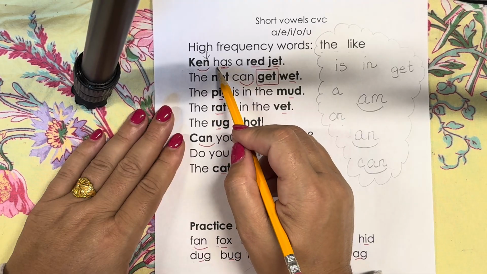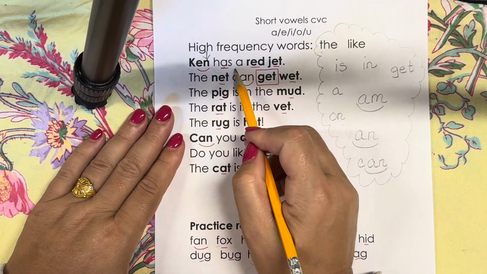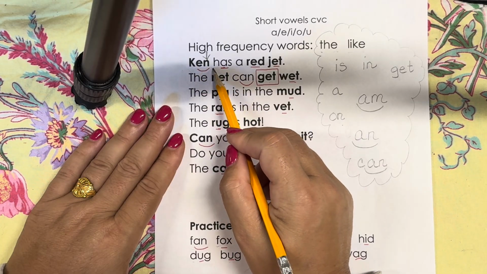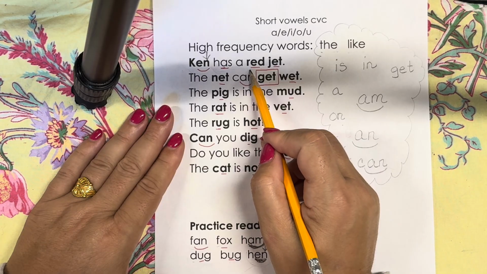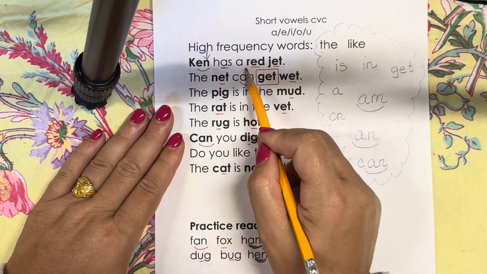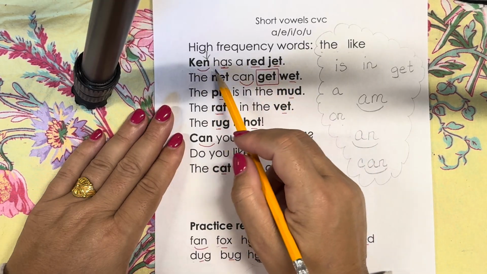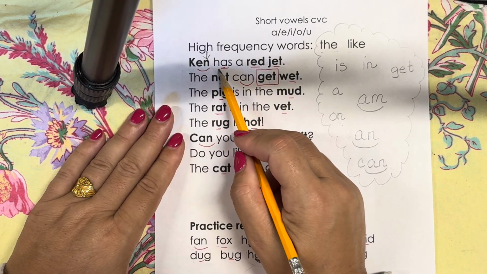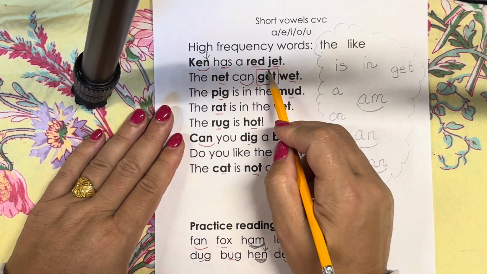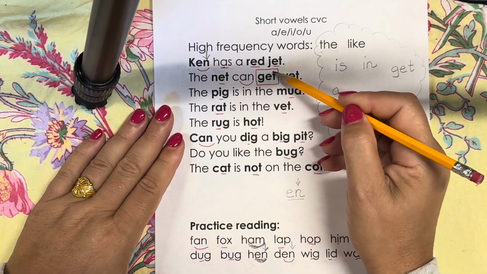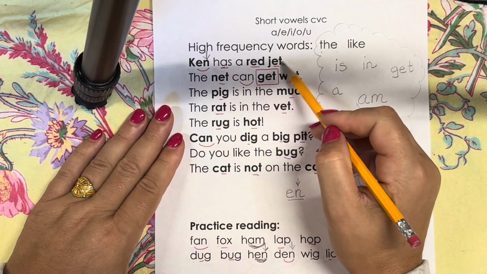Ken has a red jet. Okay. Ken has a red jet. Ken has a red jet.